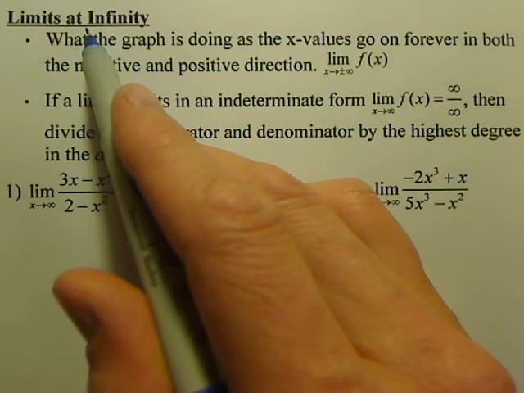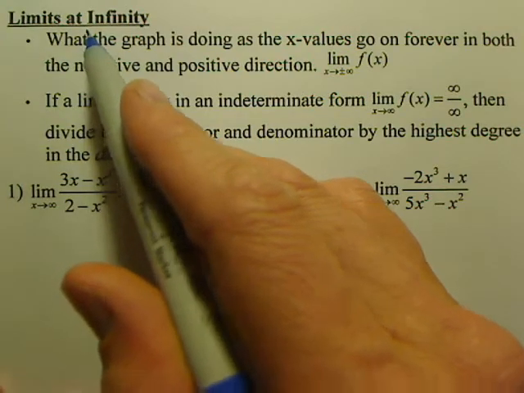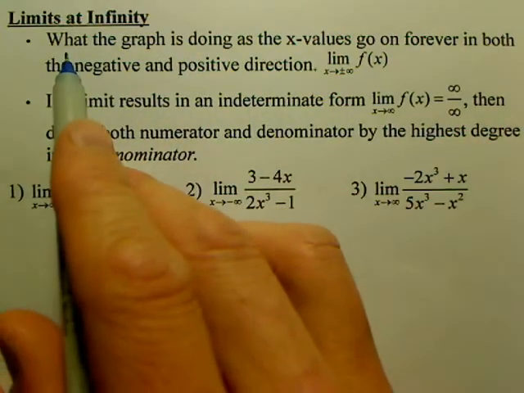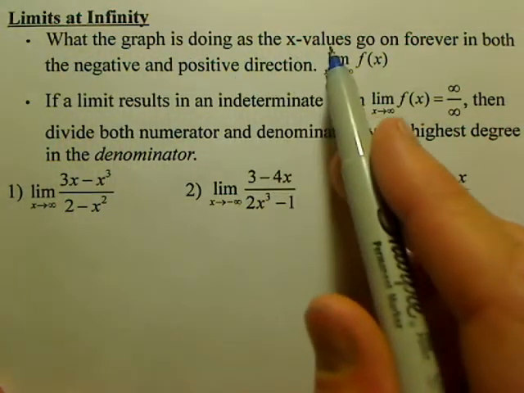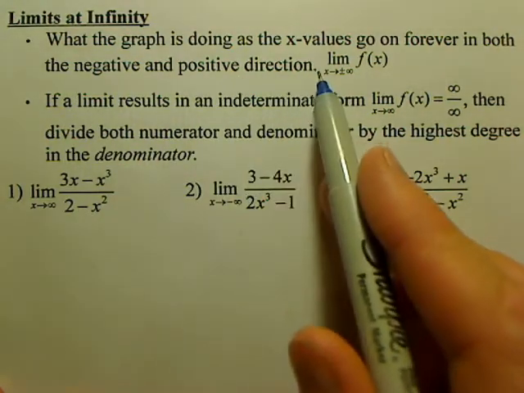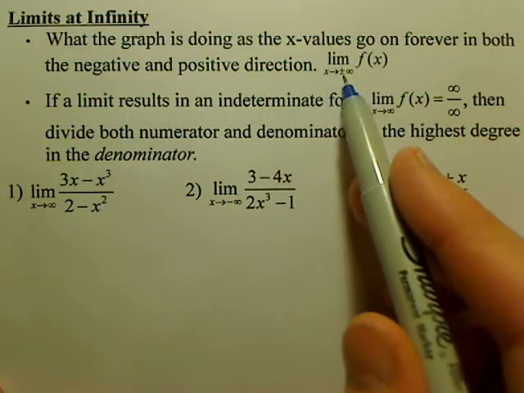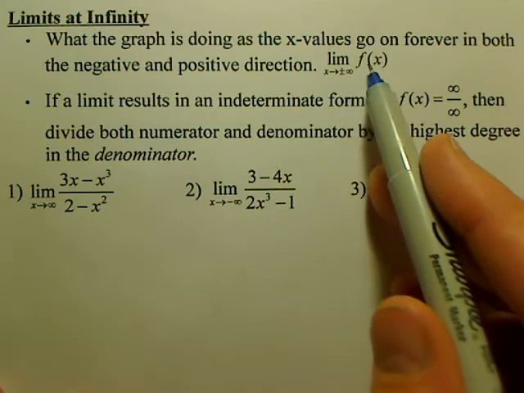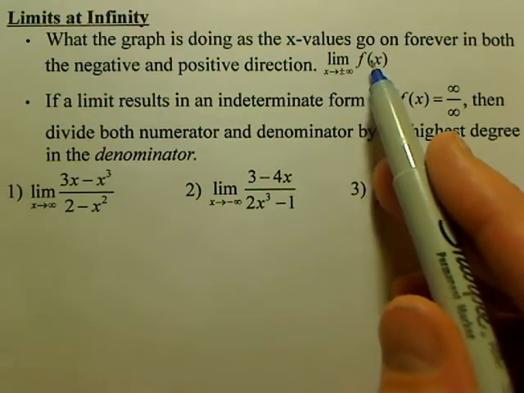We are going to find limits at infinity. What does that mean? Well, it means what the graph is doing as the x values go on forever in both the negative and positive direction. The limit as x approaches positive or negative infinity of a function.